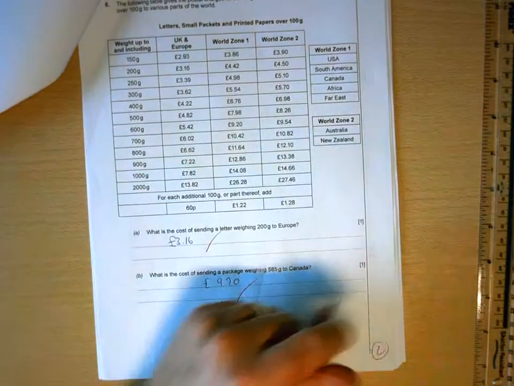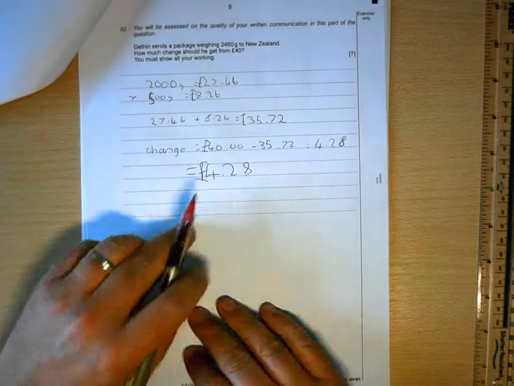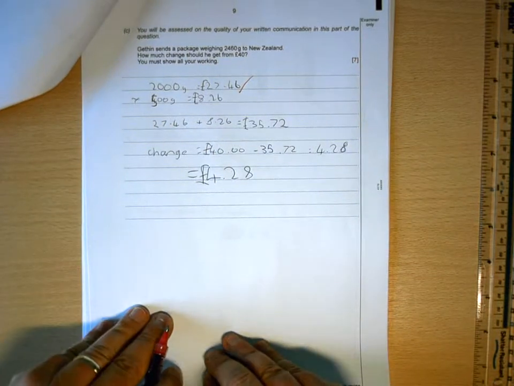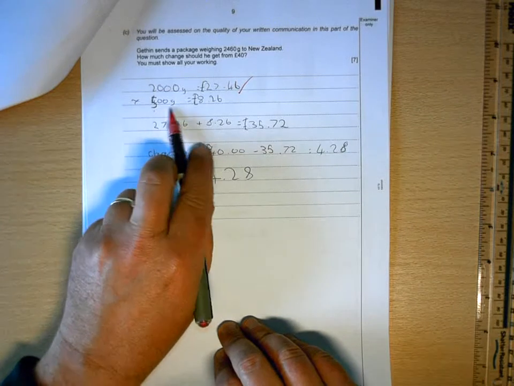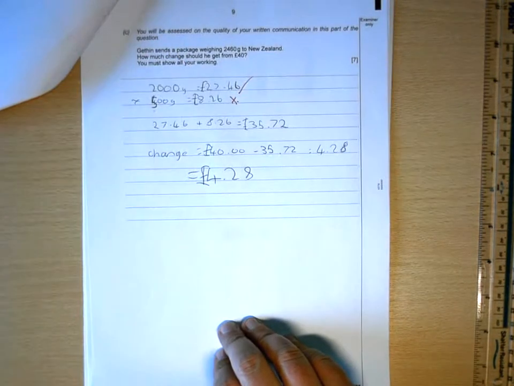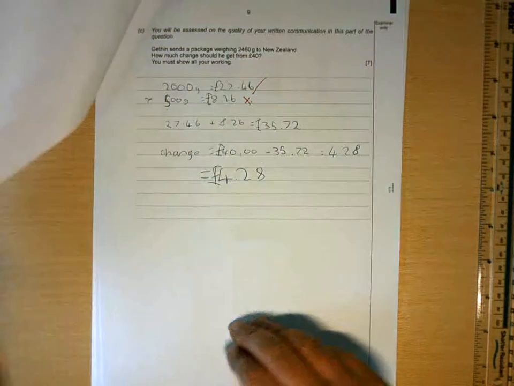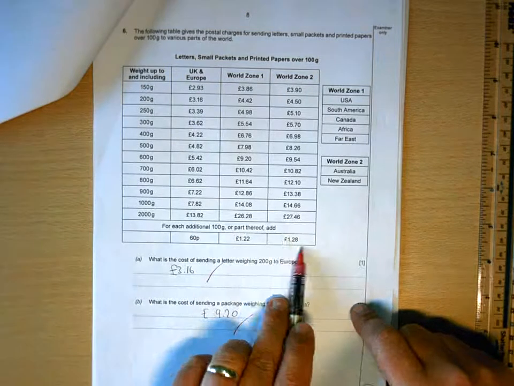316 and 920 is correct. 4.28 isn't. So what have we done here? 27.46 is correct. That's wrong. What you should be doing there is 5 lots of, so it's zone 2, additional 100 grams.